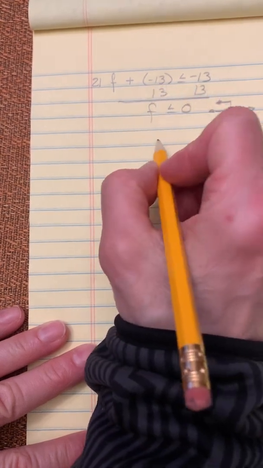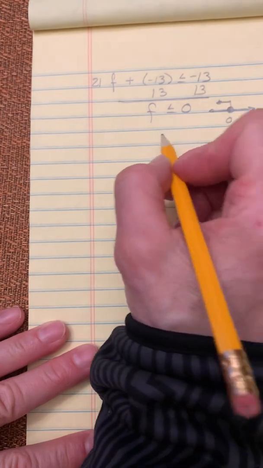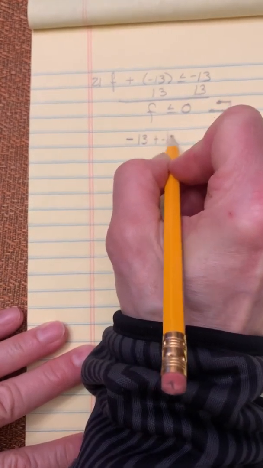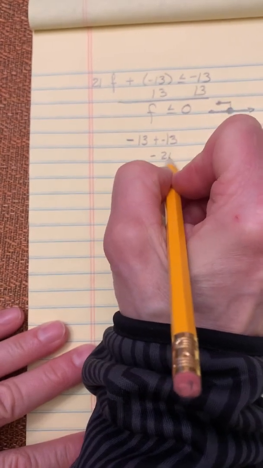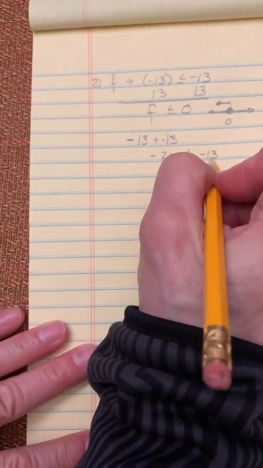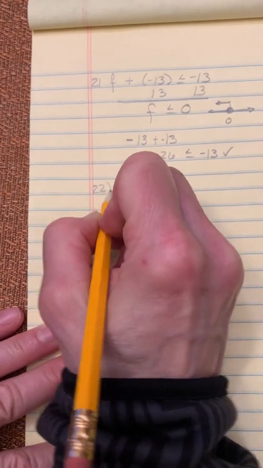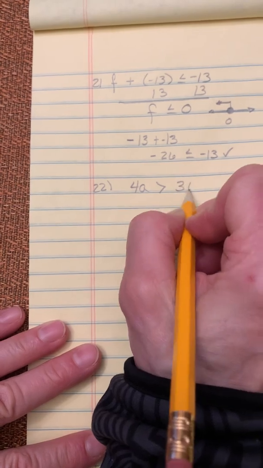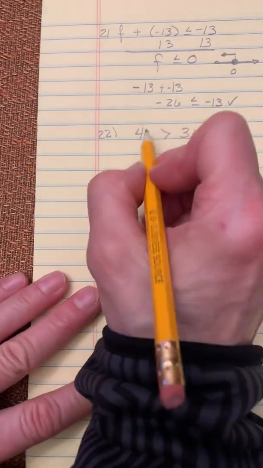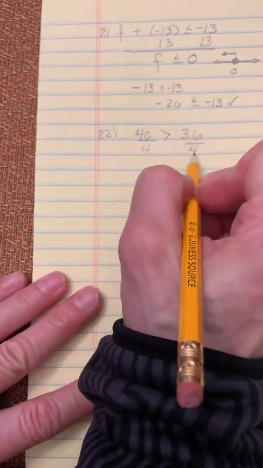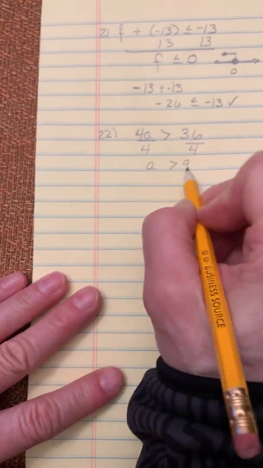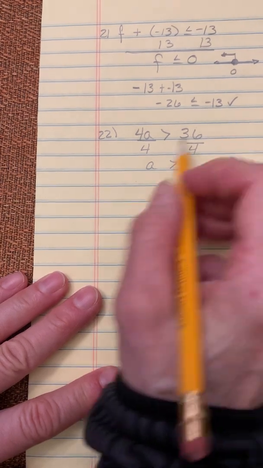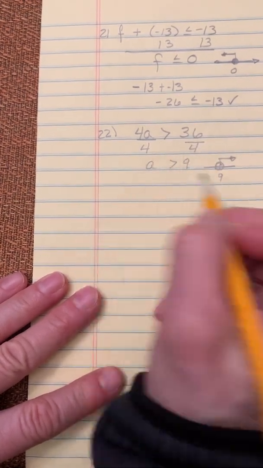How about negative 13? Now we get into the multiplication. Remember, you only flip the inequality sign when you multiply or divide by a negative. In this case, I am not. Excluded, everything to the right. Pick something greater than 9, 10.